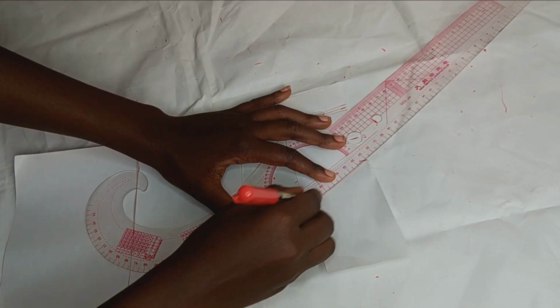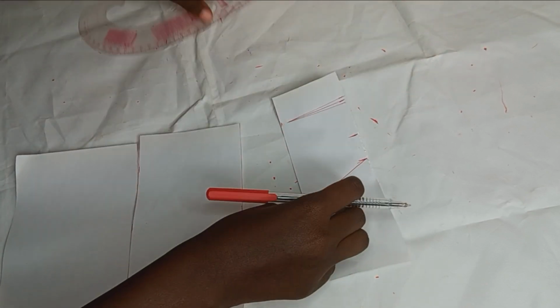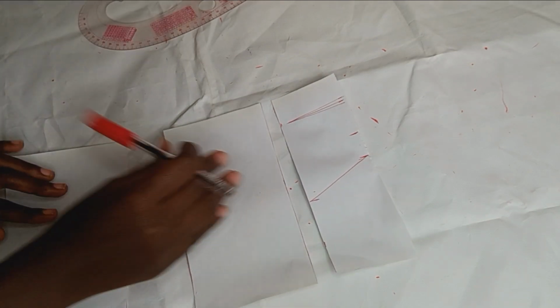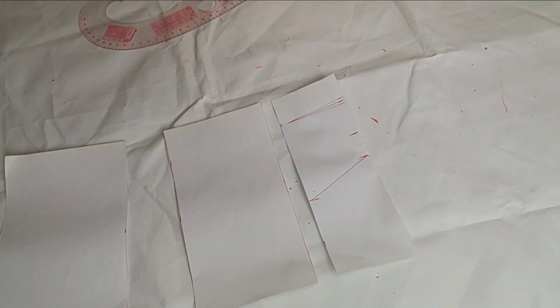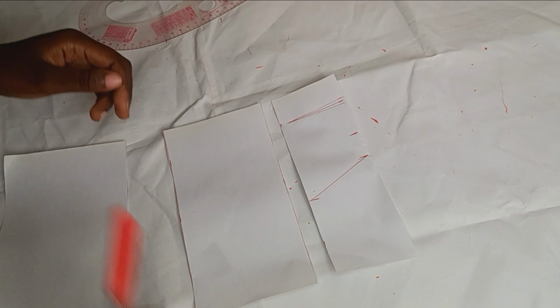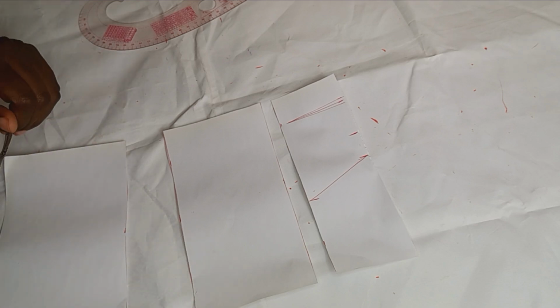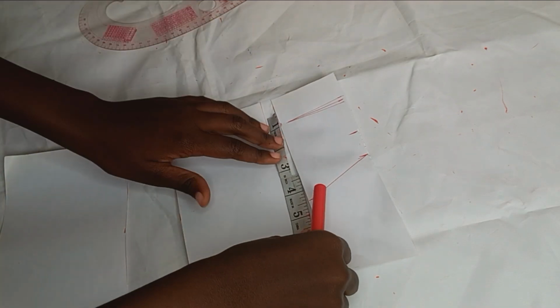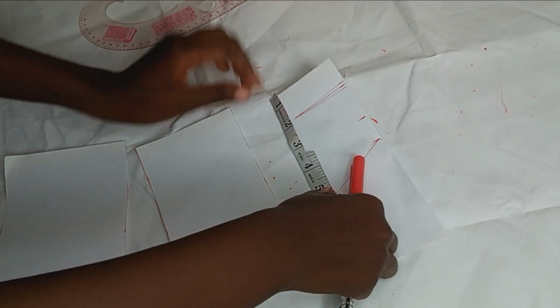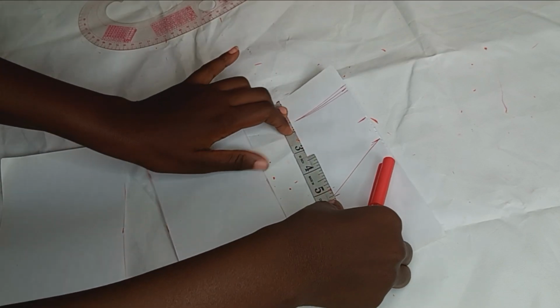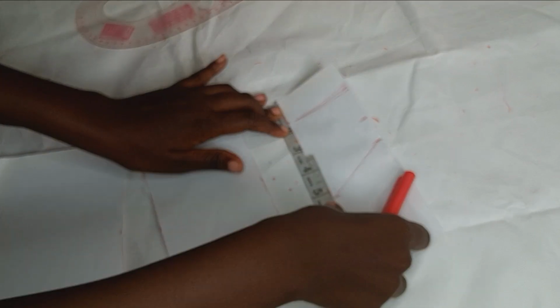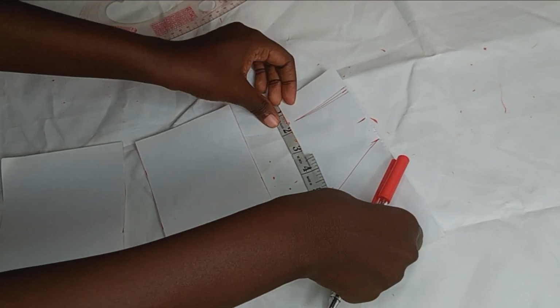So right here I'm connecting my waist to my hip measurement. Then once I have that, this is the most important part because the waist has to be exactly your actual body measurement. Now for the second piece, to get the layered gathered effect, we would need to get our waist measurement exactly, including our sewing allowance.